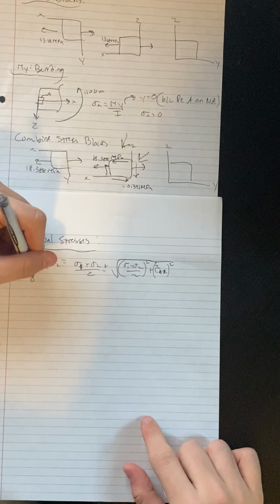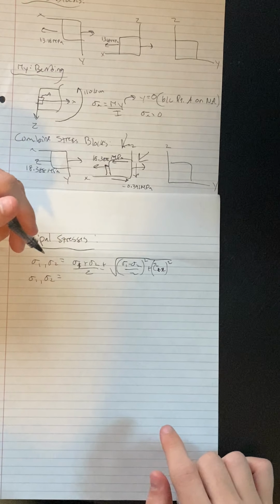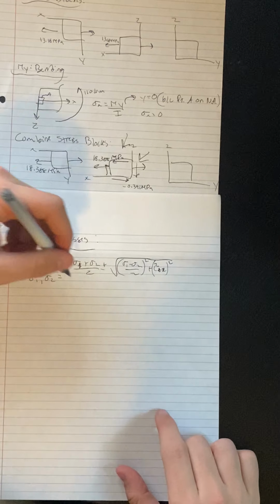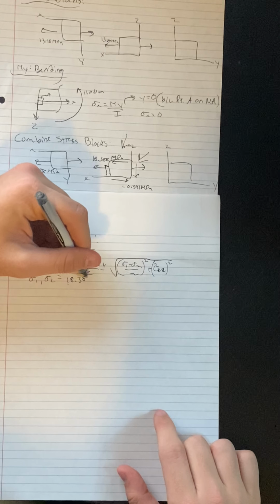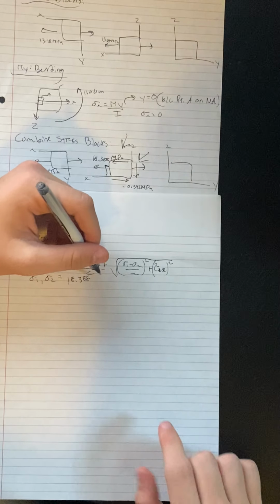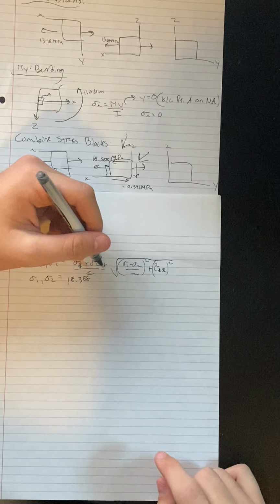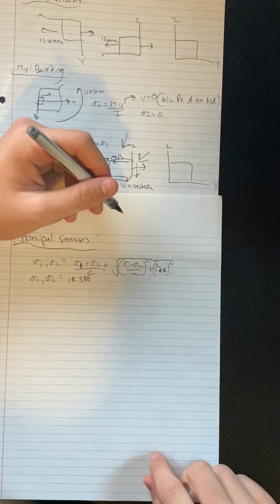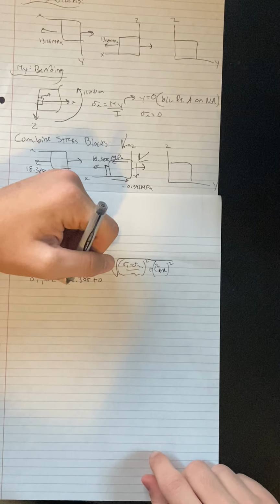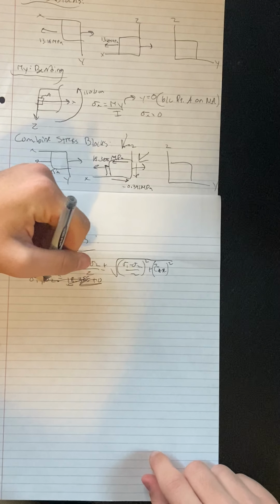And for this, we're going to have our sigma 1 equal the 18.388. I'm going back to pascals. I don't need to, but I just feel more comfortable doing that.